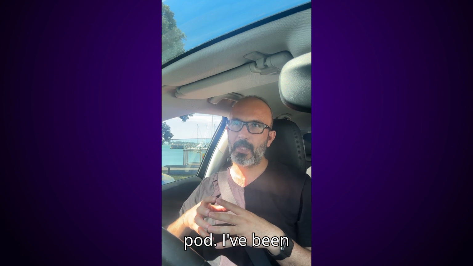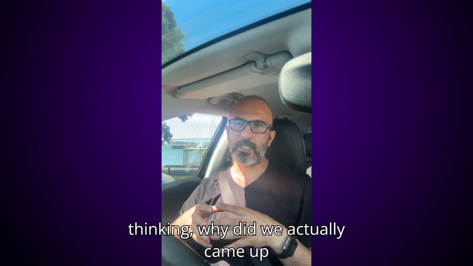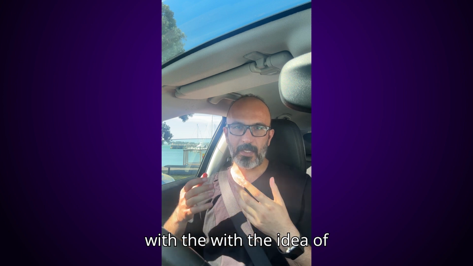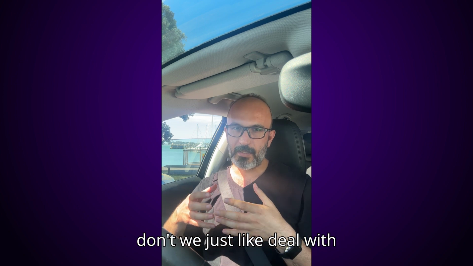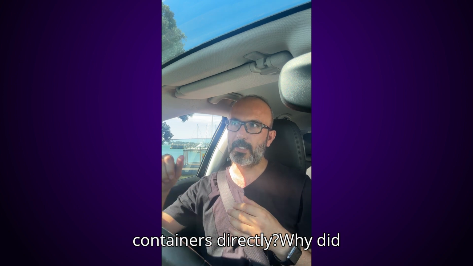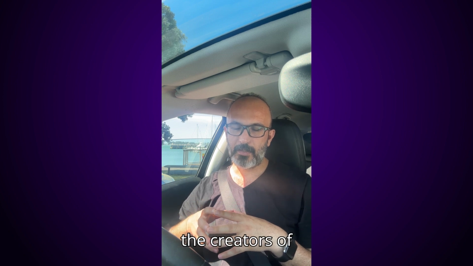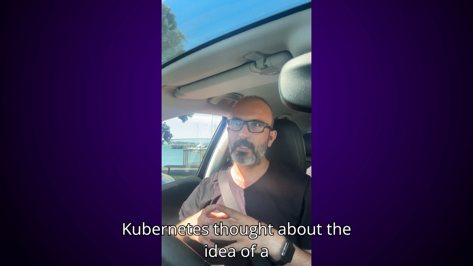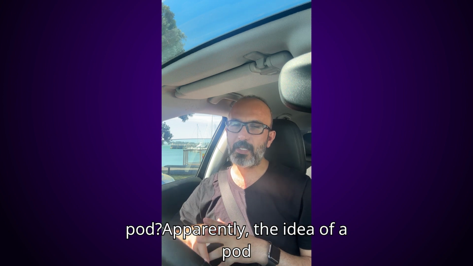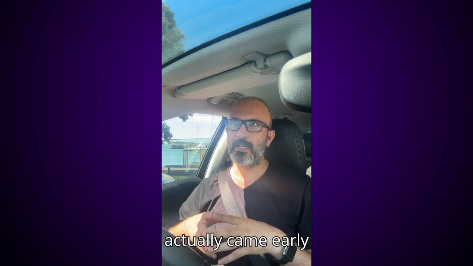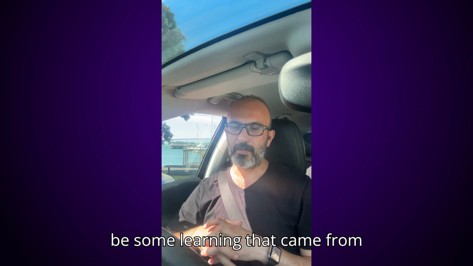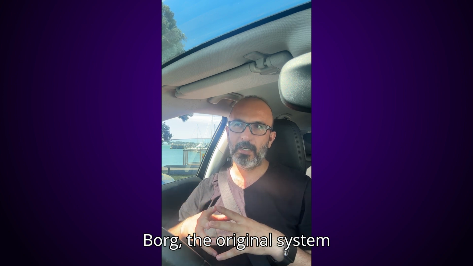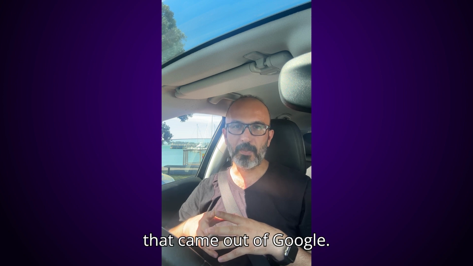And I've been thinking, why did we actually come up with the idea of pods in the first place? And why don't we just deal with containers directly? Why did the creators of Kubernetes think about the idea of a pod? And apparently the idea of a pod came early on with the idea of Kubernetes. It could be some learning that came from Borg, the original system that came out of Google.